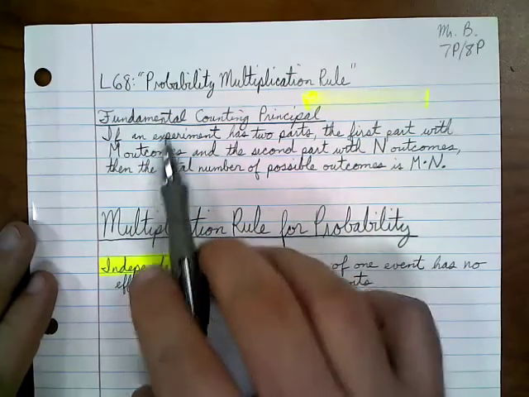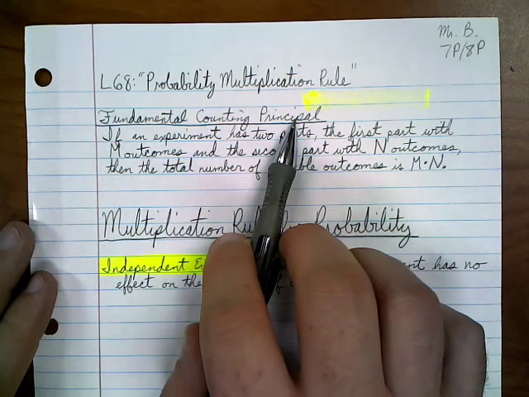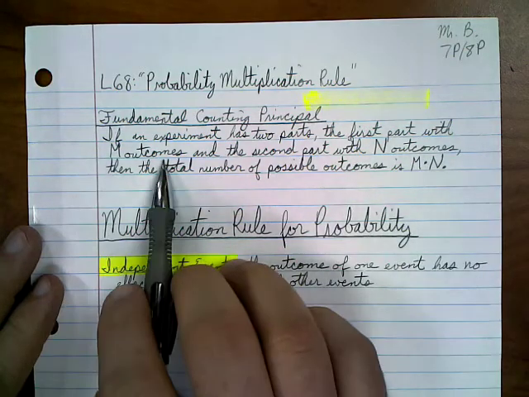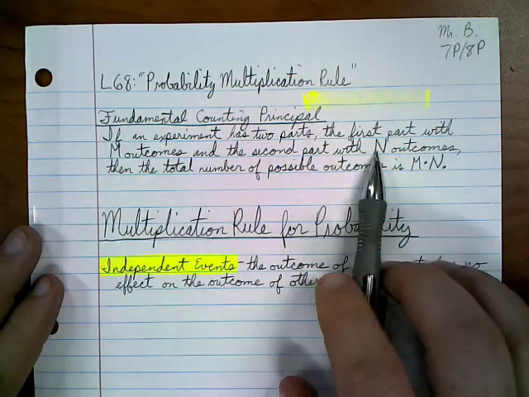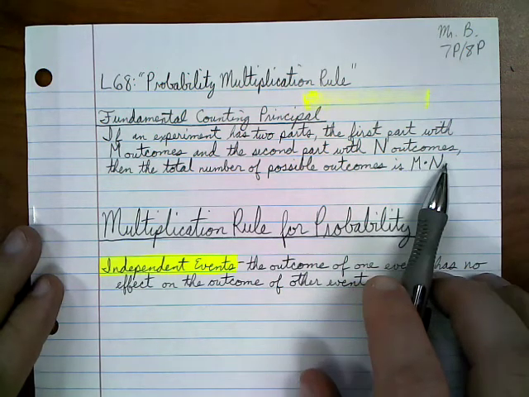So, first of all, in this lesson we encounter what's called the fundamental counting principle. It says if an experiment has two parts, the first part with m outcomes and the second part with n outcomes, then the total number of possible outcomes is m times n.